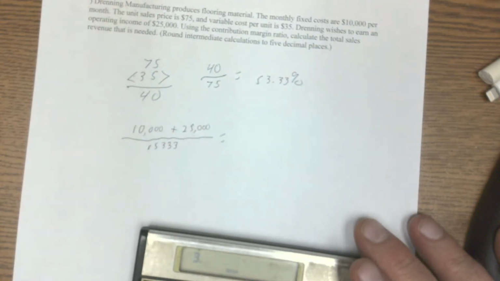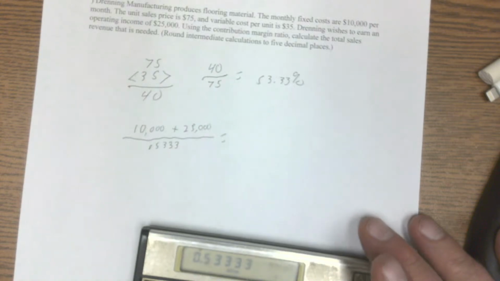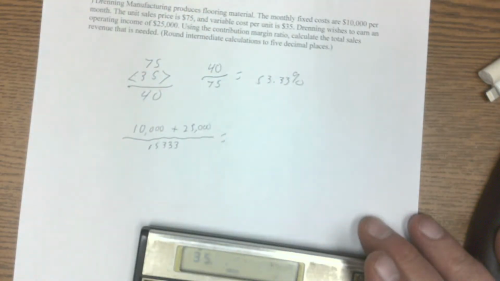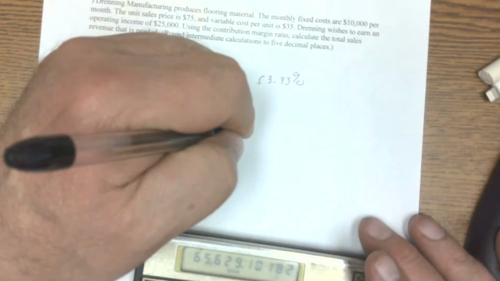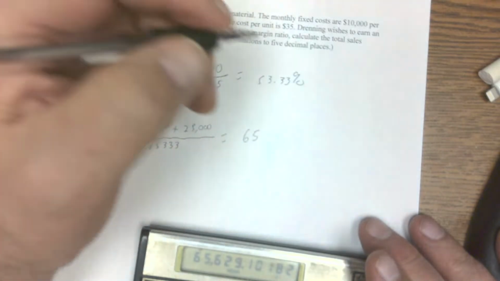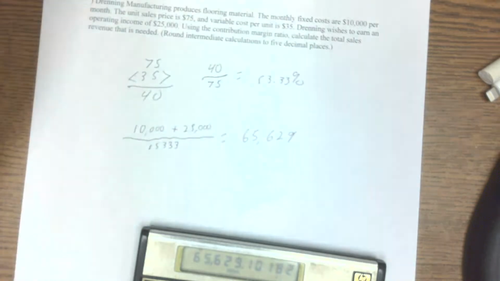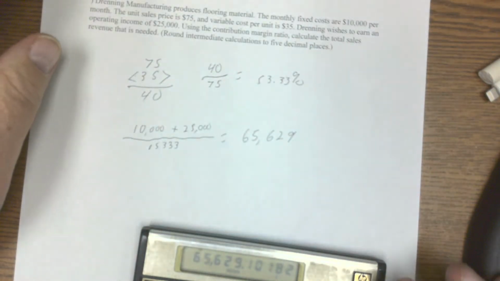So 35,000 divided by 0.5333 is 65,629. Let's go ahead and prove that.